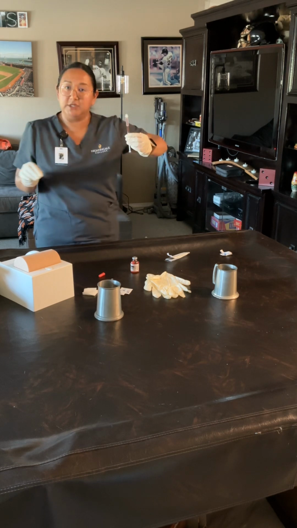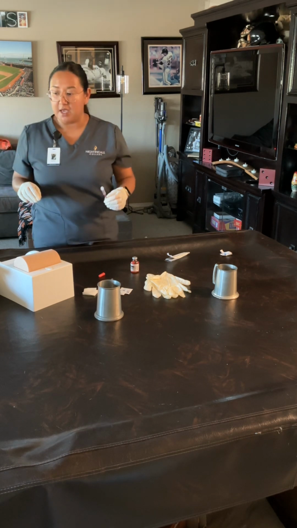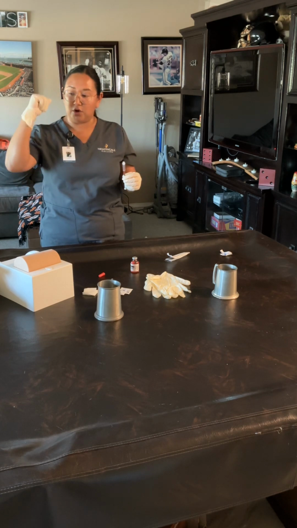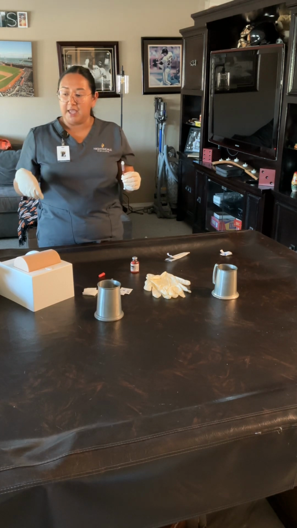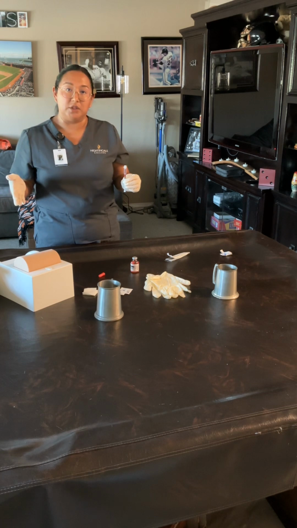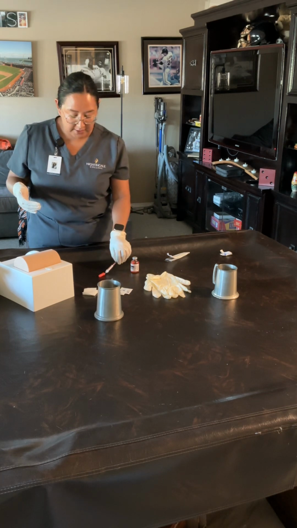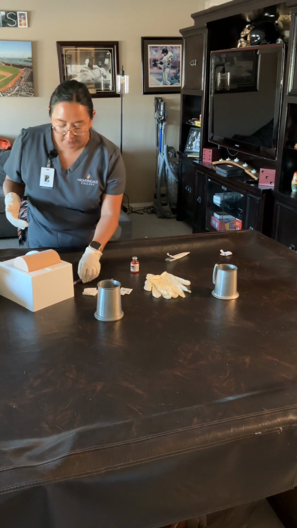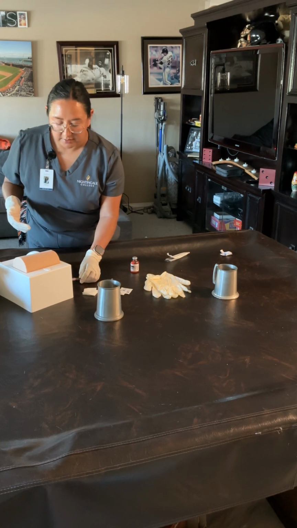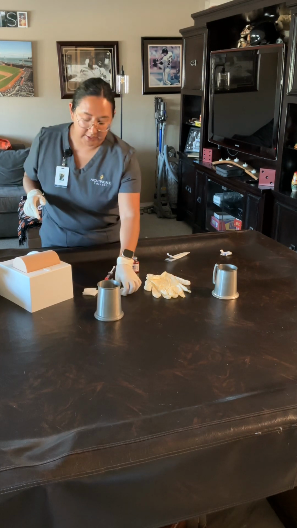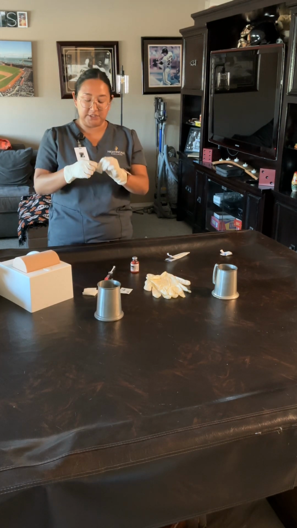Usually for subcutaneous injections, you will use the lower abdomen, the back of your arm, or the upper thigh. And in this case, we're going to do the lower abdomen. And I will scoop the cap here and close it because I need to prepare the injection site.